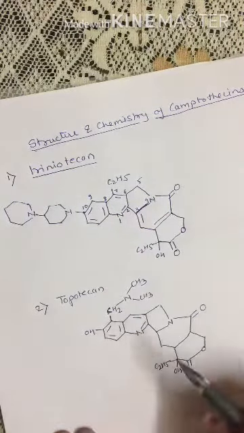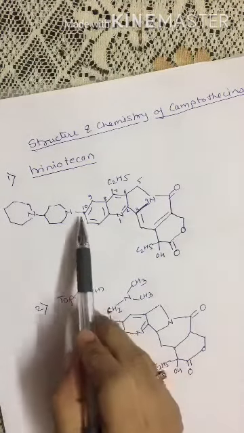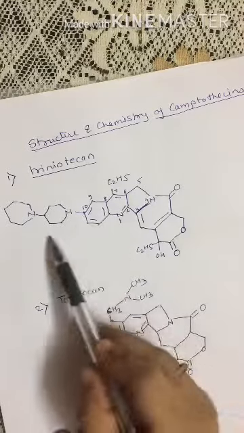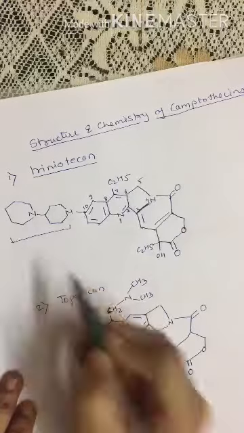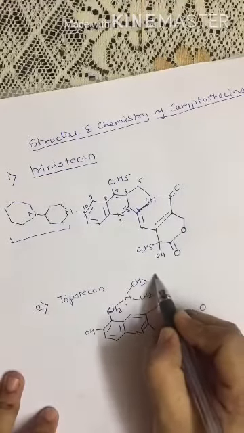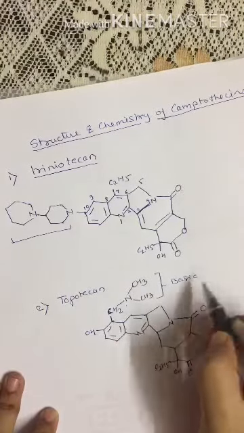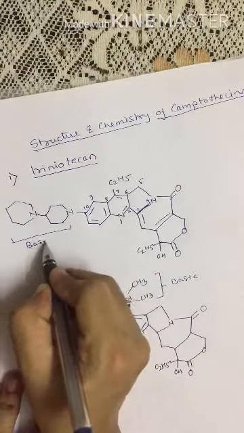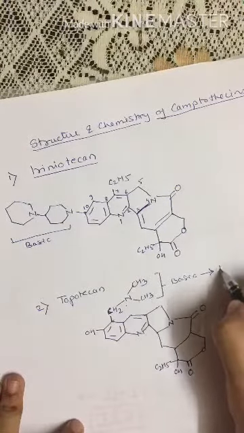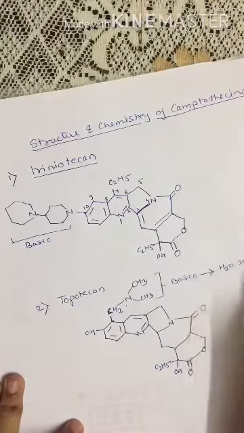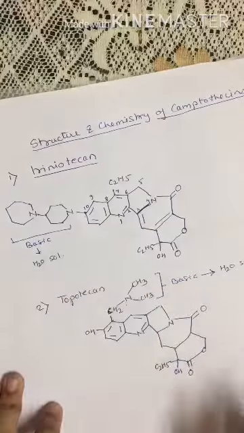Similarly here also, the 9th position of topotecan and the 10th position of irinotecan consist of these basic groups, which makes them water soluble salts.